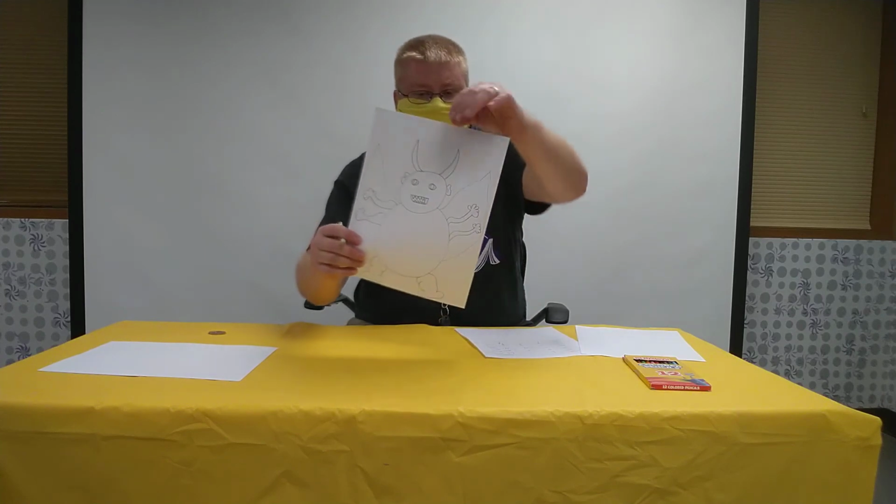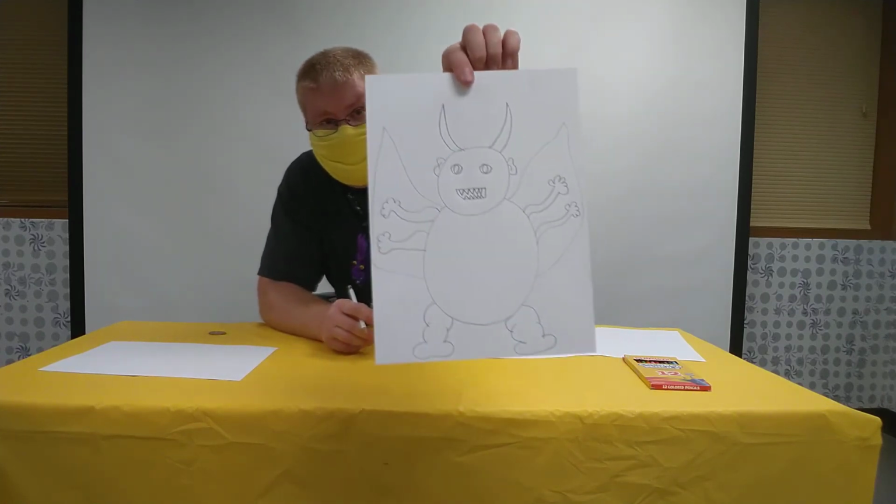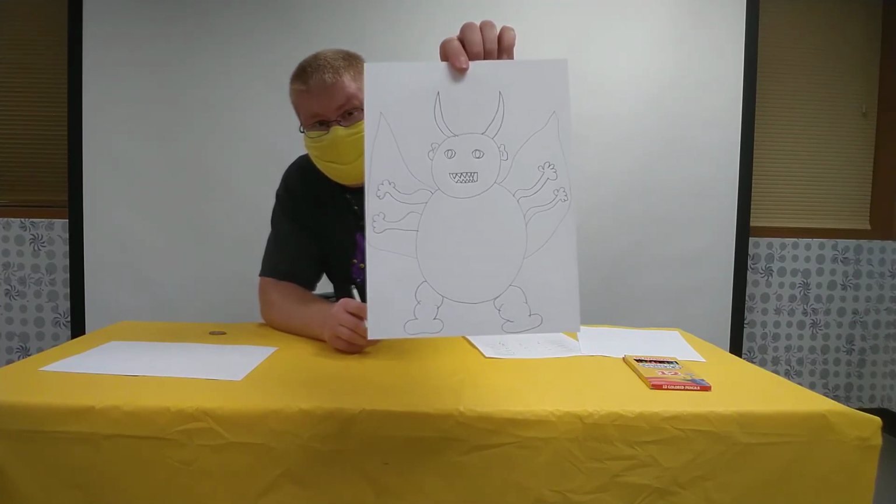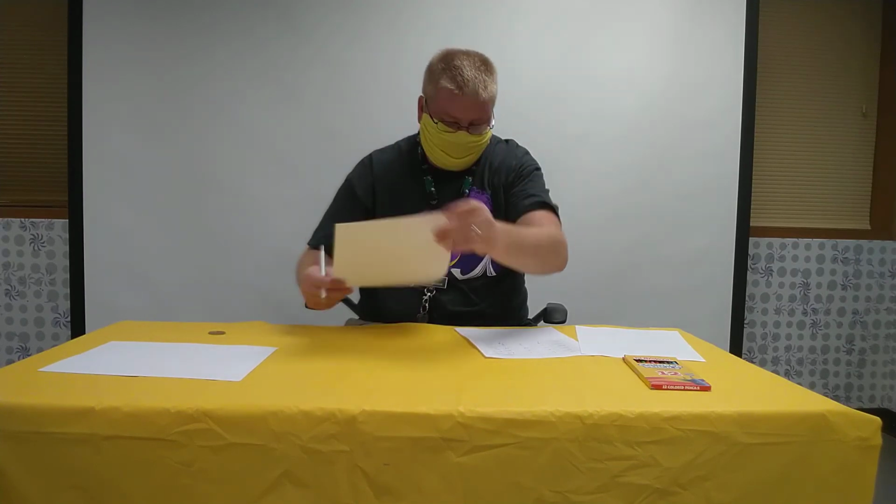Our baby monster has wings. So I'm going to draw some wings on here somehow. Let's see, let's go up like here. I'm just going to do a little wing like this and up like this. Kind of looks like bat wings a little bit. I don't know if you can see that. I hope you can. We got our wings on there.